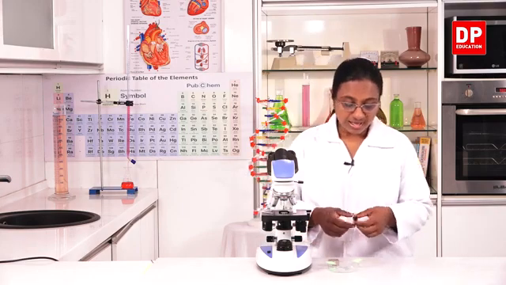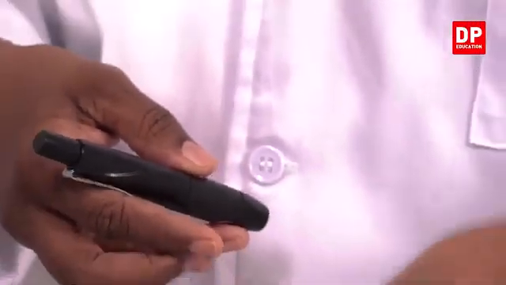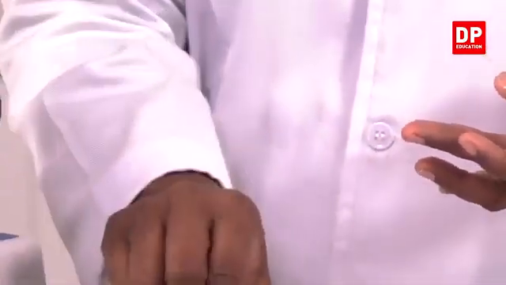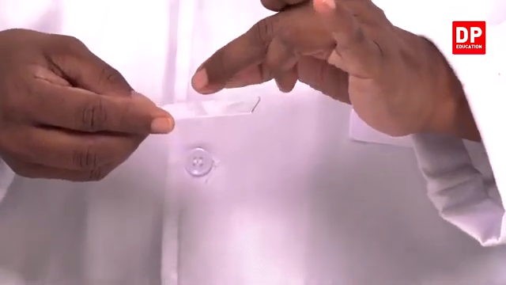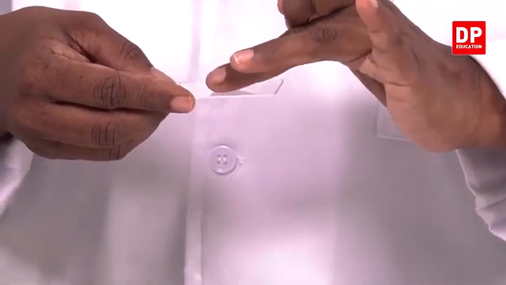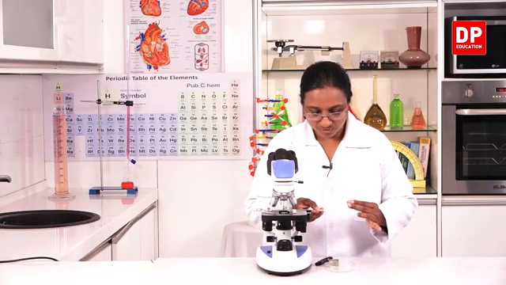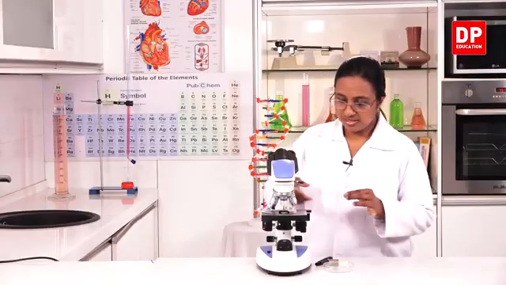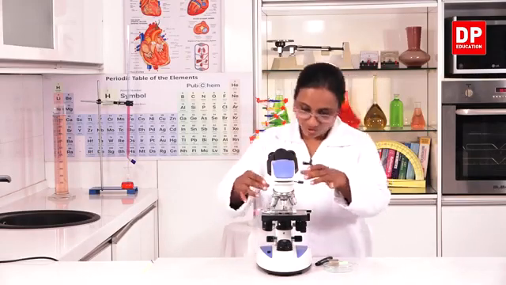Okay, so to do that, I have to take a drop of blood. So I have clean slides here. I'm going to take a small drop of blood and put it onto the glass slide. So with the other slide, I can make it into a smear. Just spread it around so that you will be able to observe it clearly. And then we can observe without the cover slip because it's in the form of a smear.